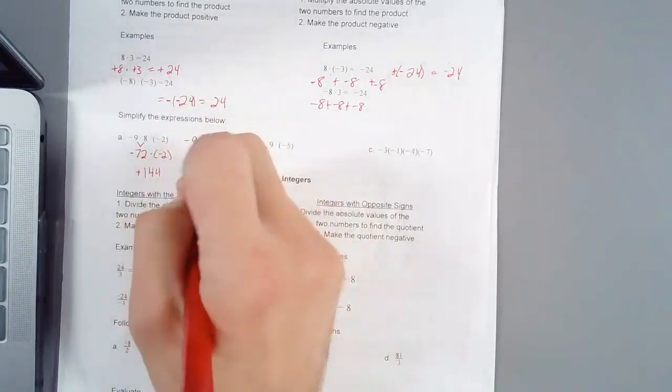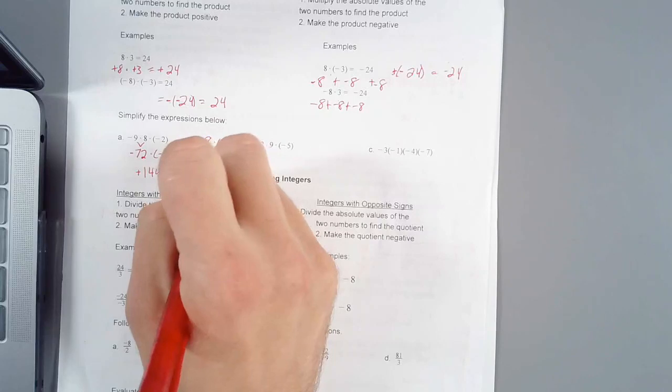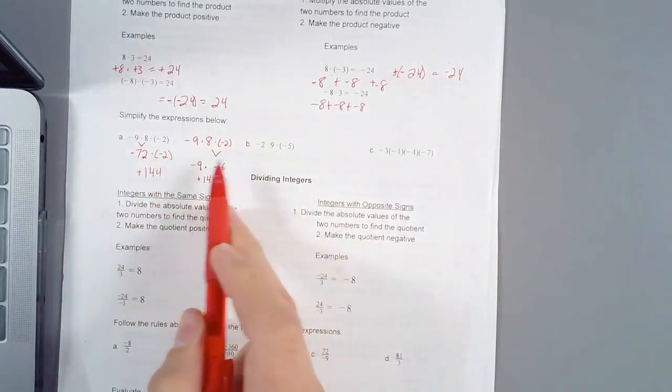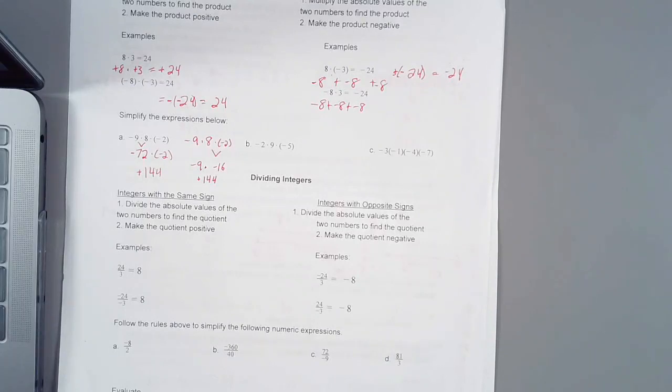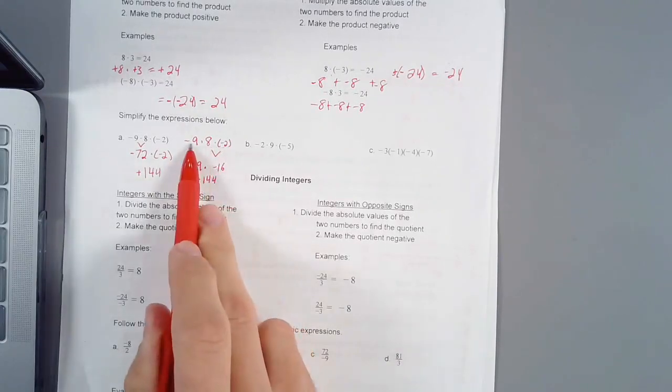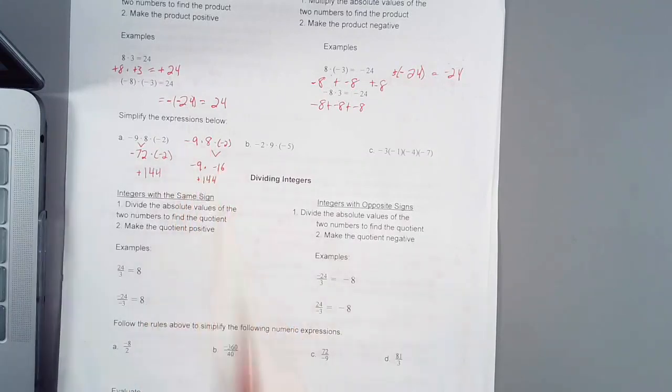And when I do that, again, I'm going to end up with 144, and same sign multiplication means I'm going to end up with a plus. If you really wanted to, you could even do the negative 2 times the negative 9 first, and then multiply the 8. You can really multiply these in any order you want. What's going to be important is multiply two numbers by each other first, and then multiply the third number.